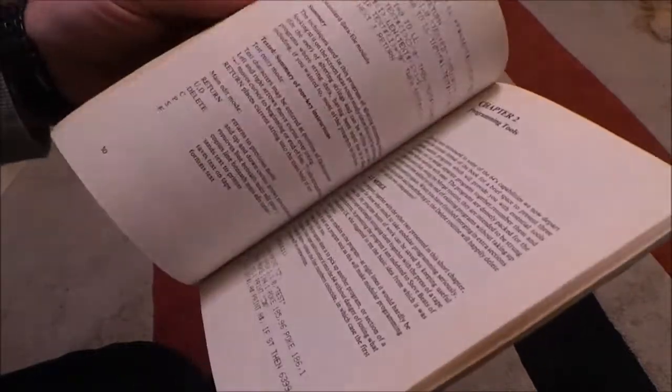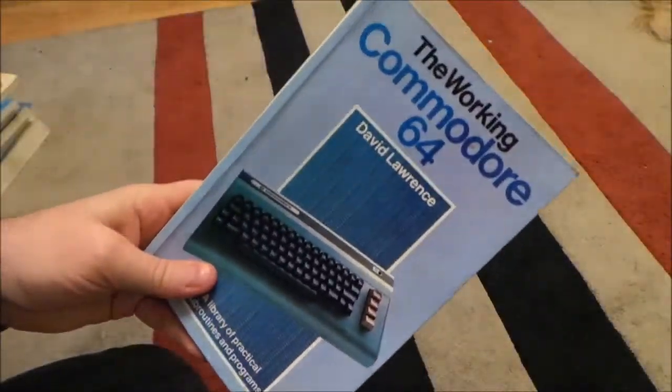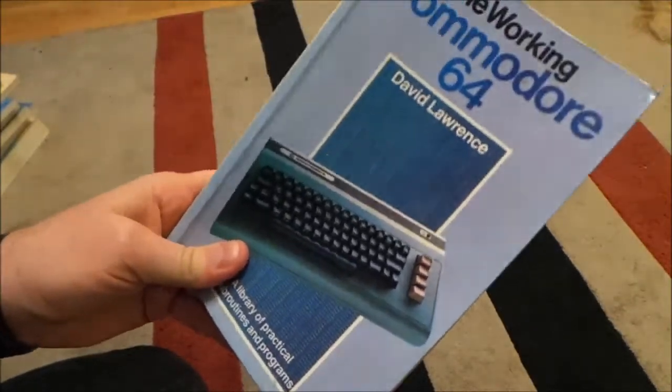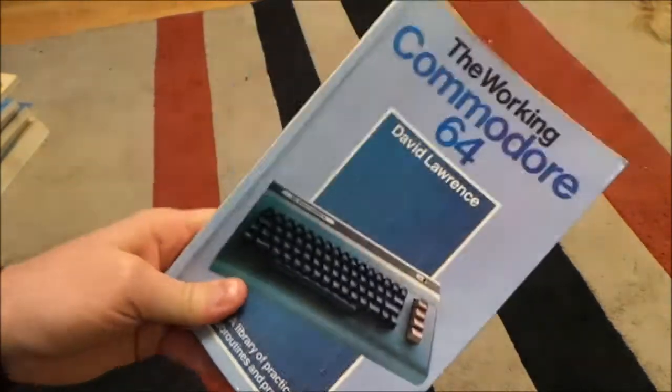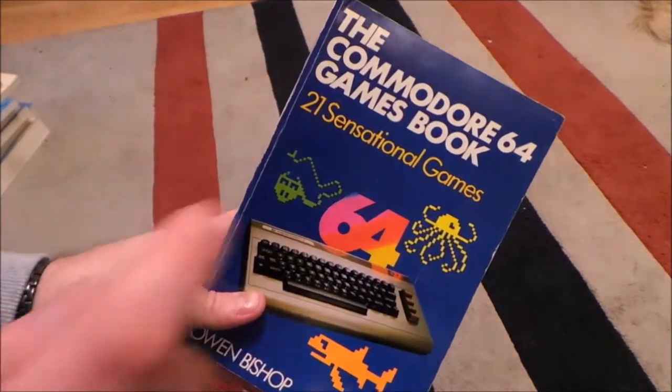It's got high-res graphics in and stuff like that. So all this is going to be used when I'm doing all the videos to make sure that I'm actually talking sense rather than nonsense. And then here we go. These are the books that I was interested in.